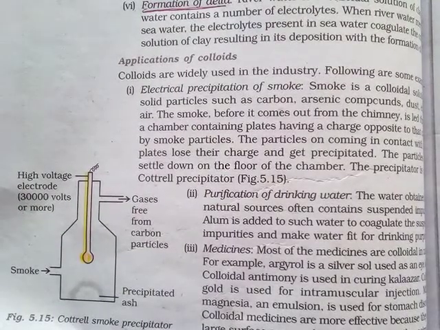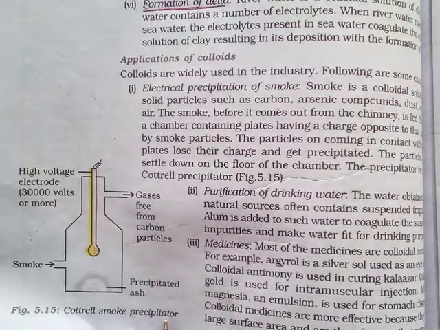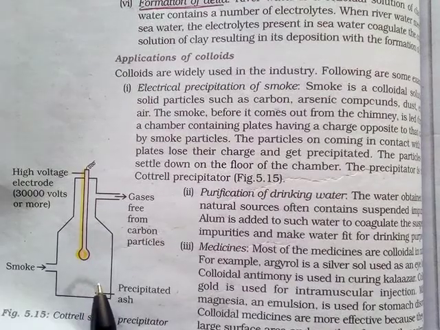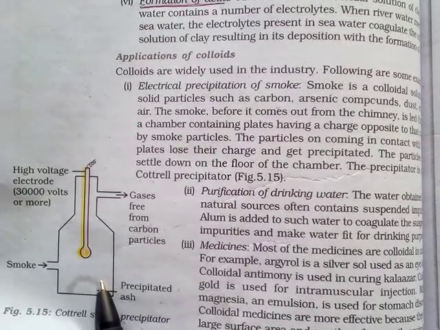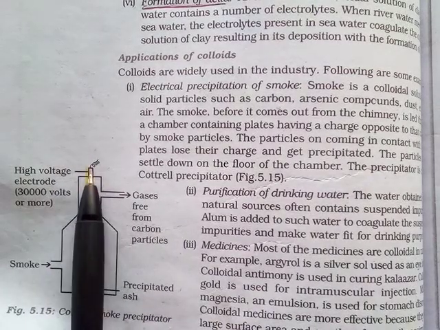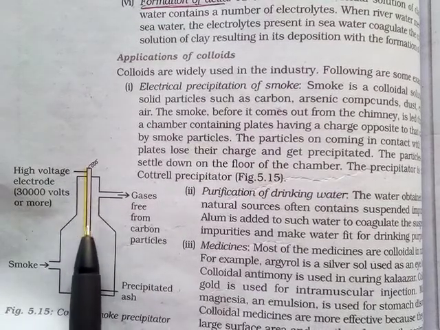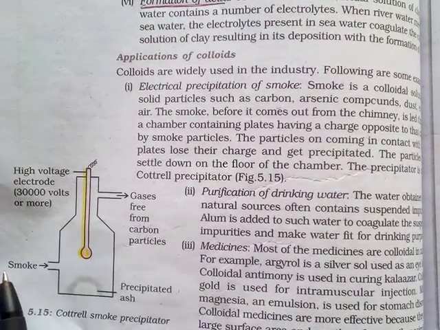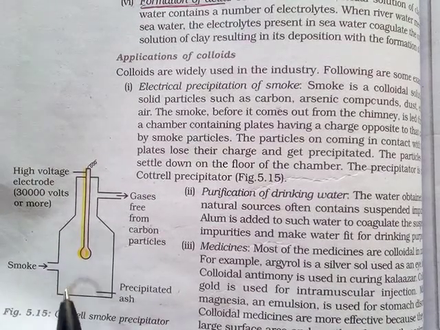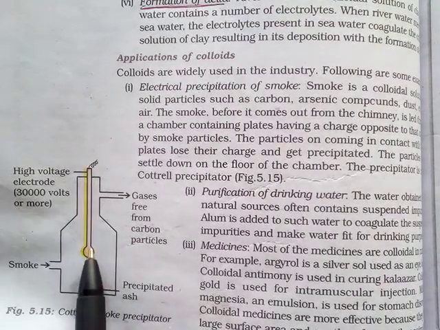Now we'll discuss a few applications of colloids. Number one is called the Cottrell smoke precipitator. Normally this is fitted at the top of the gas chimney in factories. You can see smoke is coming here. This is a high voltage electrode, a plate basically. Now remember, this plate is oppositely charged to whatever charge the smoke particle has. If the smoke particles are positively charged, that means this electrode is negatively charged.